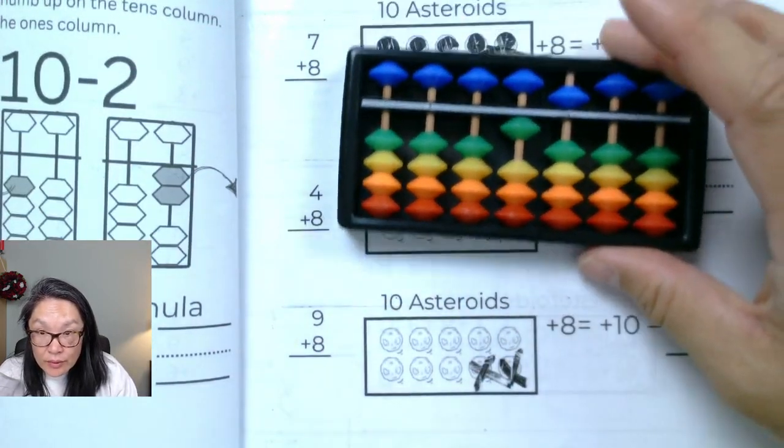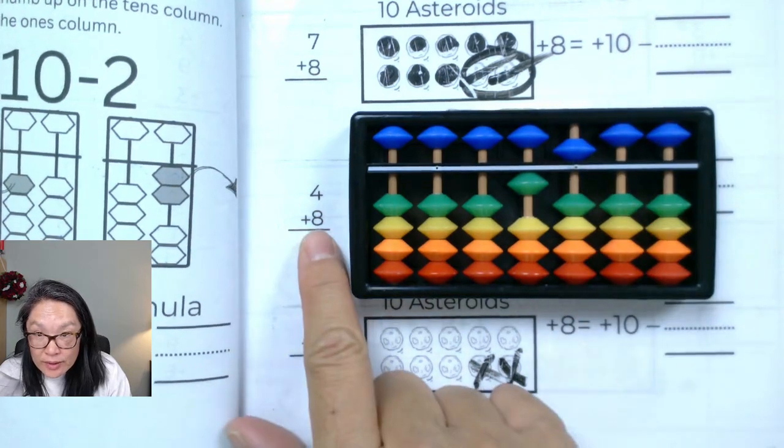How are we doing? We all right? We can do another one. We'll do one more.